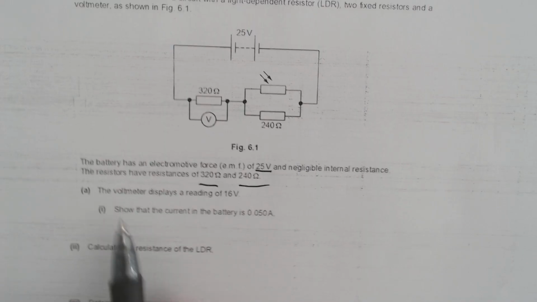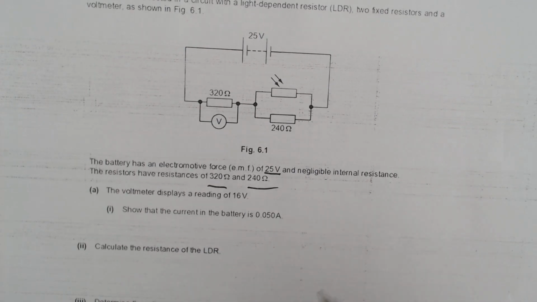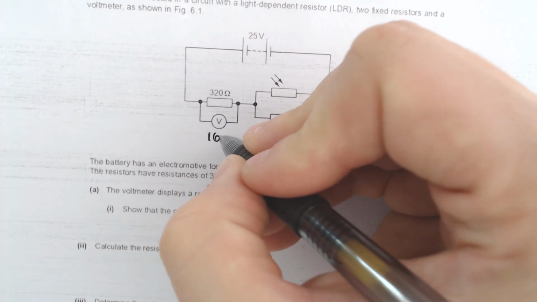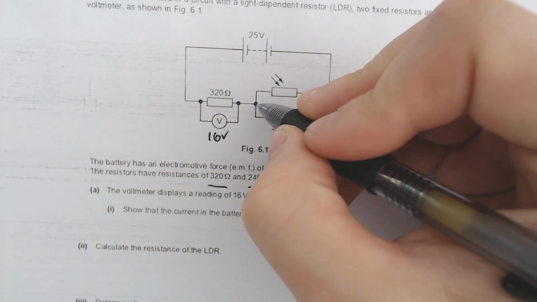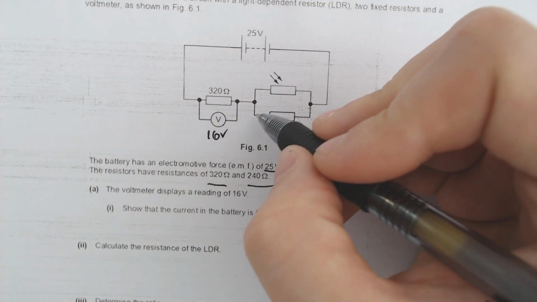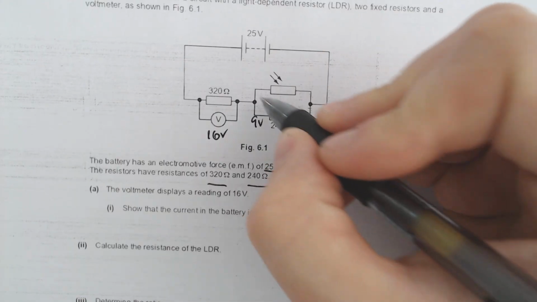So, the voltmeter displays 16 volts. So that means that across this resistor we have 16 volts. Which means that the voltage of both of these is going to be 9 volts.